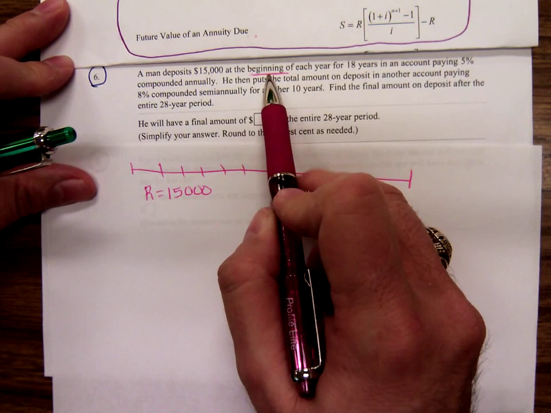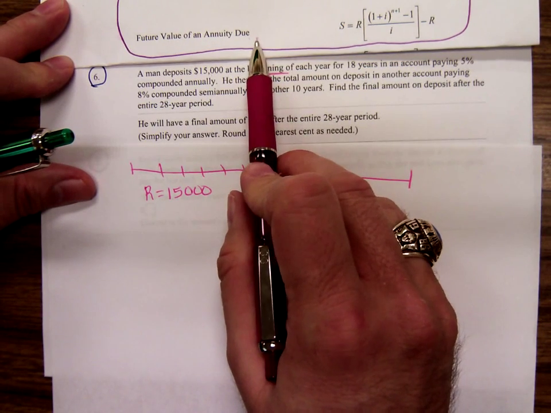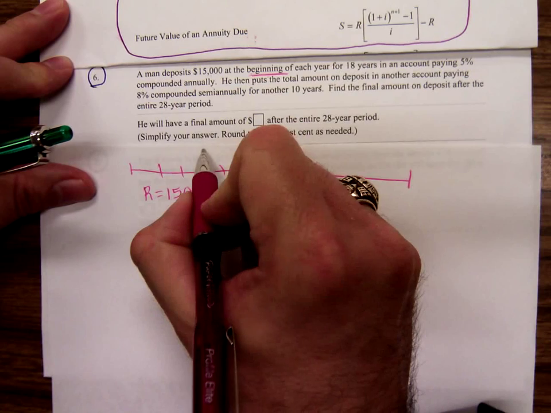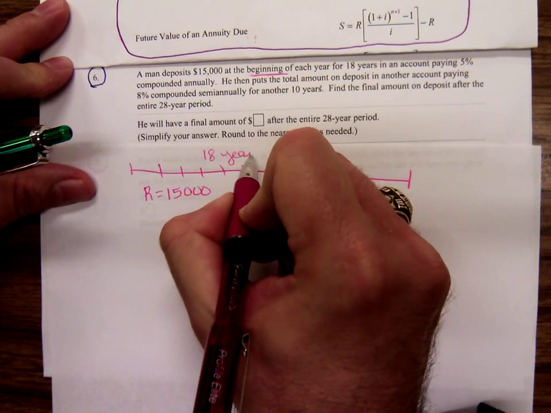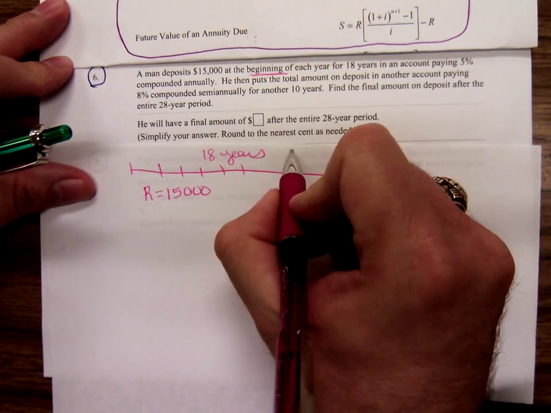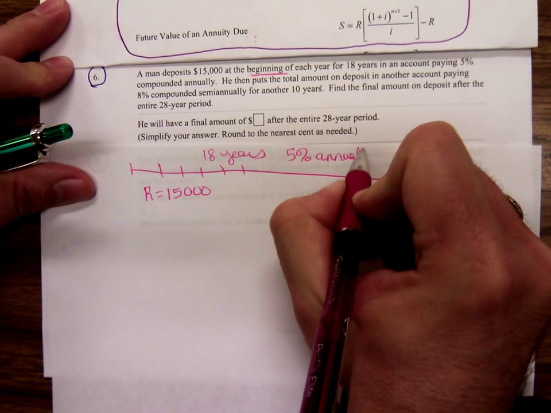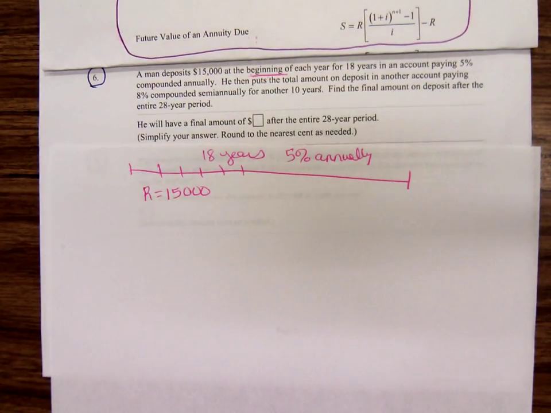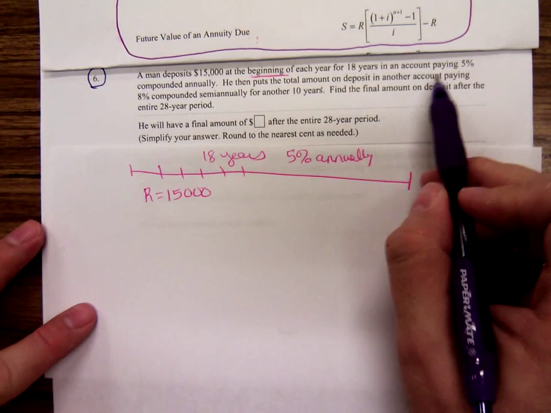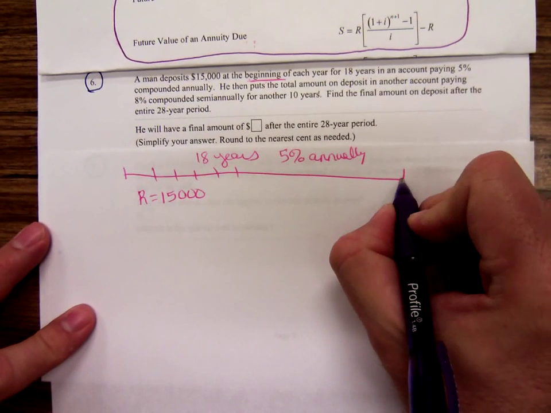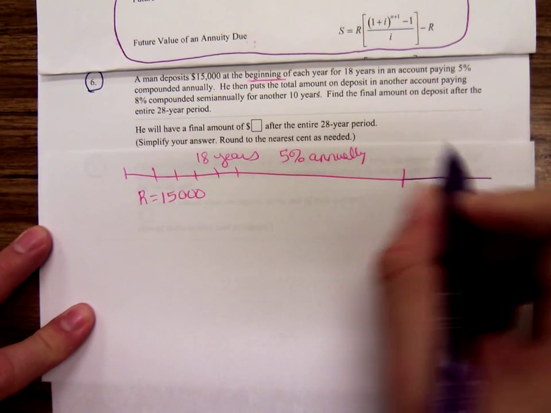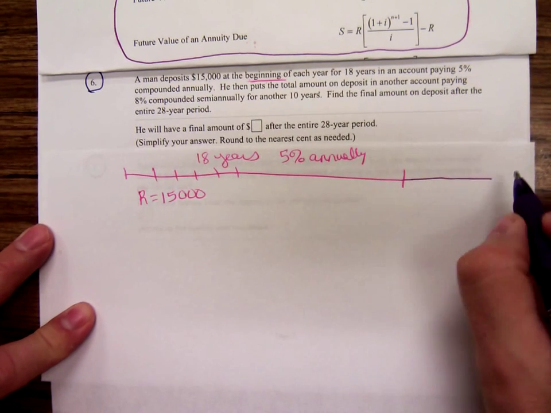That's how we know it's an annuity due for 18 years into an account paying 5% compounded annually. He then puts the total amount in another account paying 8%, compounded semi-annually for another 10 years.